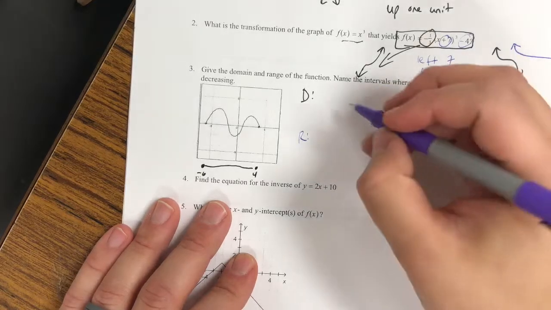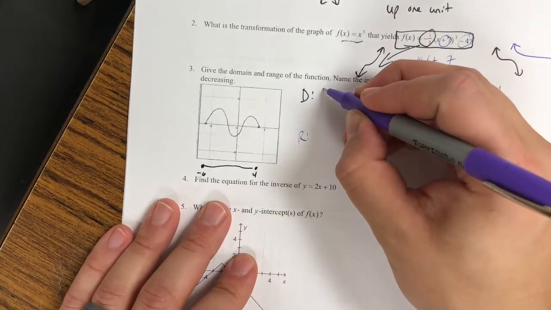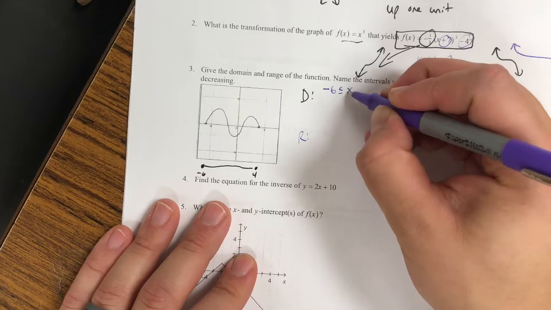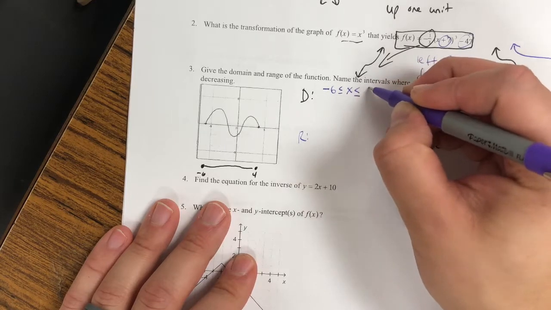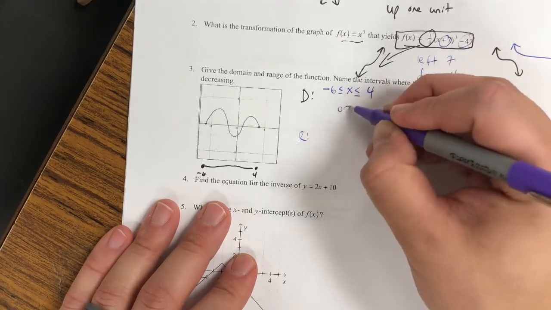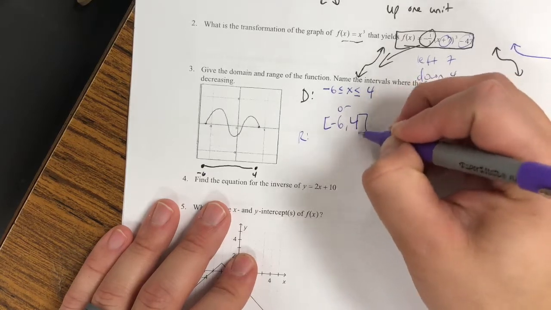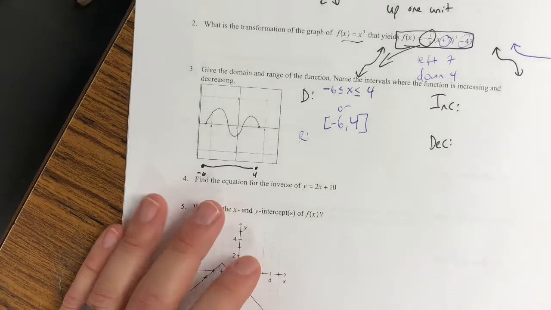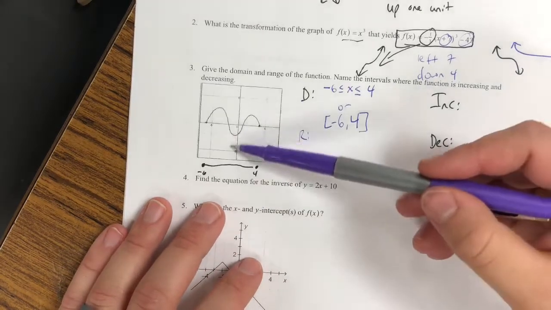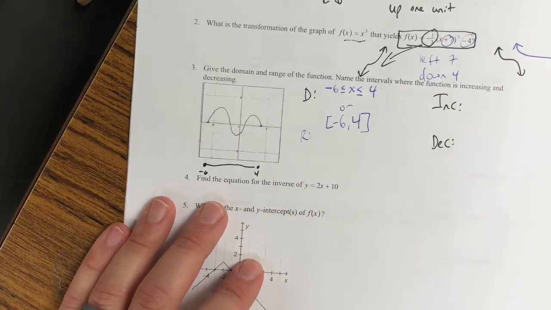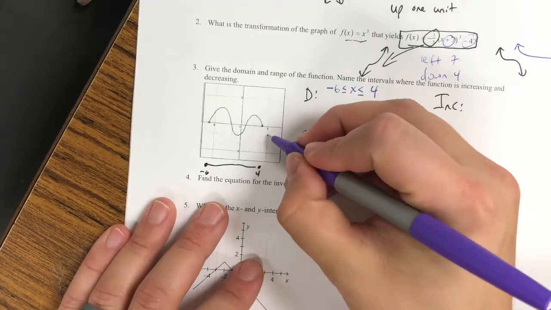So you could write this in inequality notation, saying that domain exists everywhere in between -6 and 4, or you could use interval notation, not set notation, and say that it exists from -6 to 4. So any x value in that area could have a point. The range corresponds to the y values.